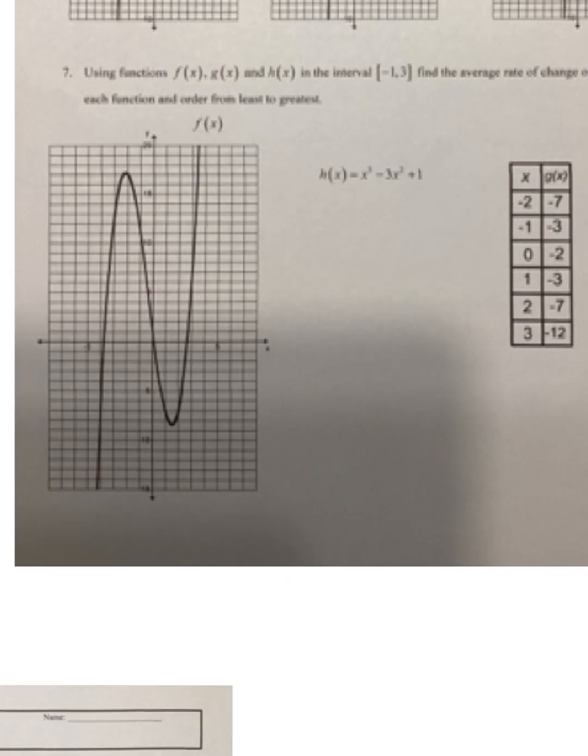Okay, so number 7 is using the functions f of x, g of x, and h of x. F of x is a graph, g of x is a table of values, and h of x is an equation. Remember, we're looking in the interval from -1 to 3. Remember those intervals? That interval represents your x values.